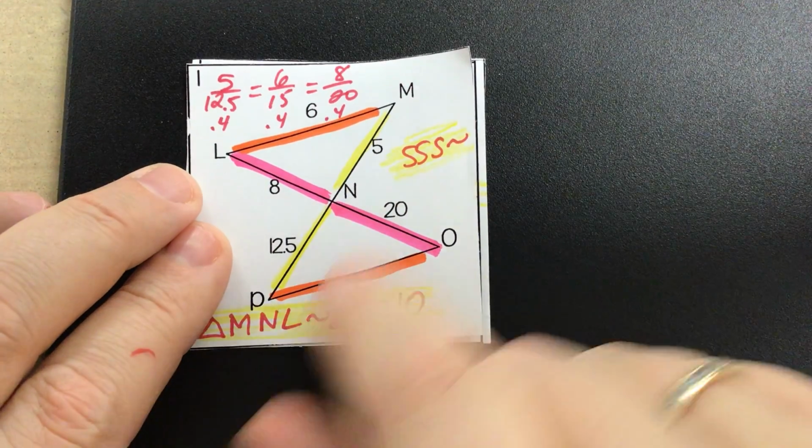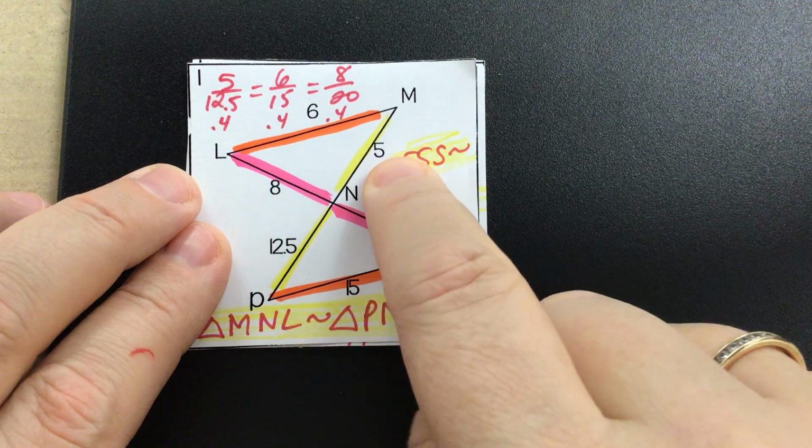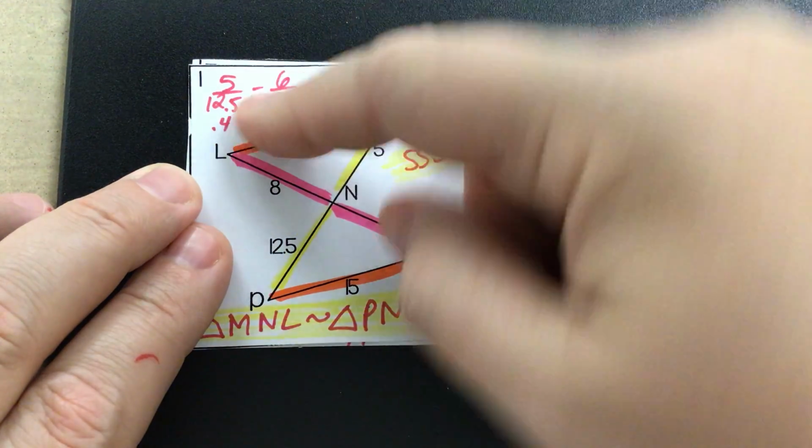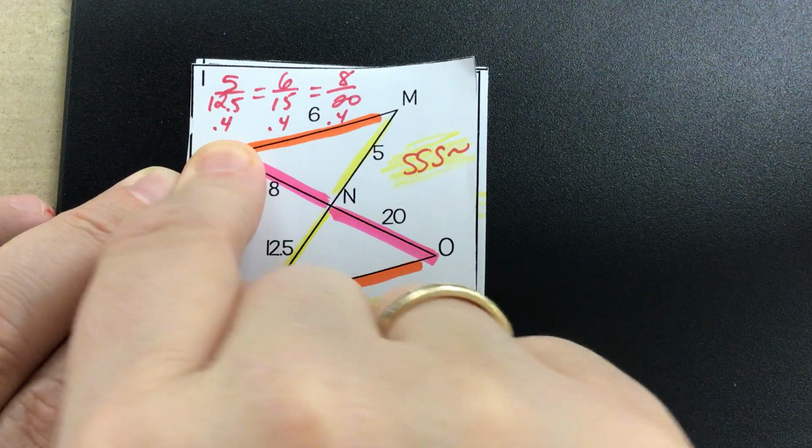What you want to do, if you know all three sides, is match up the shortest, the middle, and the longest. So if I look at this top triangle, the shortest side is 5, and in the bottom triangle, the shortest side is 12.5. So I'm going to match up 5 and 12.5. If I divide it, I get 0.4.